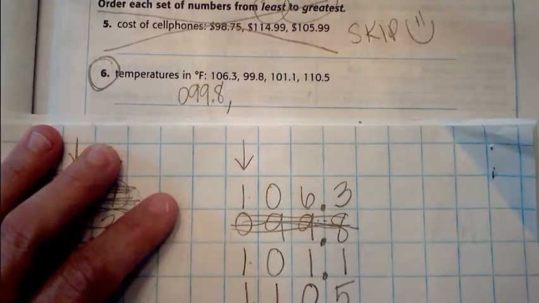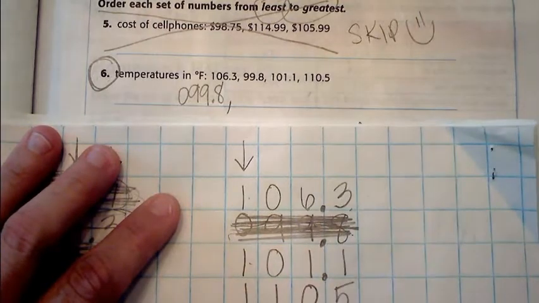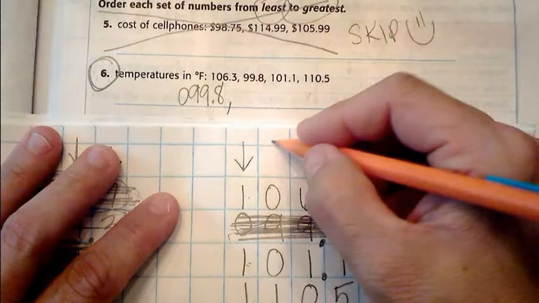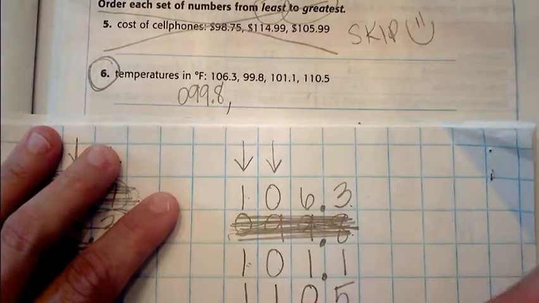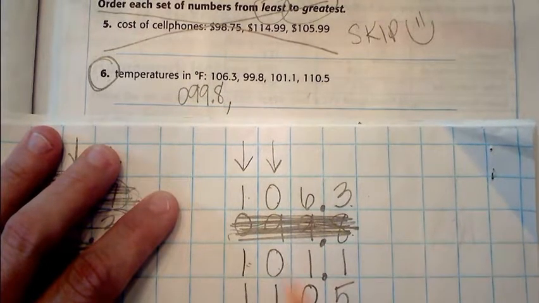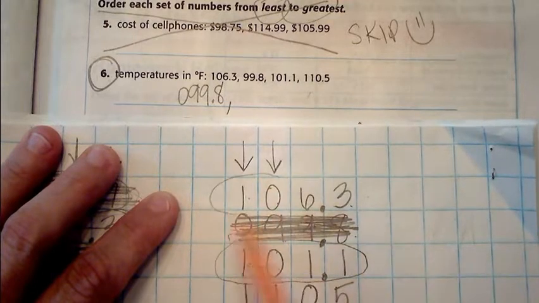Now we have 3 left to compare. We have a 1, a 1, a 1 in the hundreds place. Those are all the same. We go to the tens place. We have a 0, and a 1. Remember, we're looking for the smallest. So we have 2 zeros. They're tied. These guys are tied, so I like to circle them.